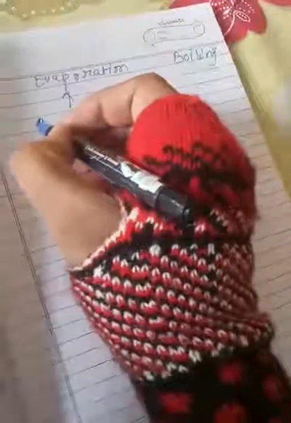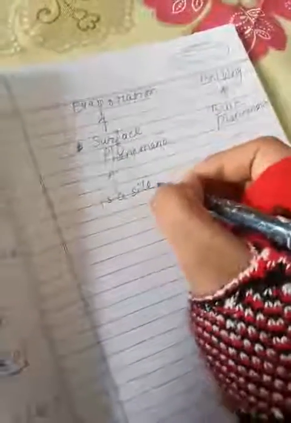Here the major question comes: what's the difference between evaporation and boiling? See, evaporation is a surface phenomenon, not bulk. Boiling is a bulk phenomenon. Evaporation is a silent process.